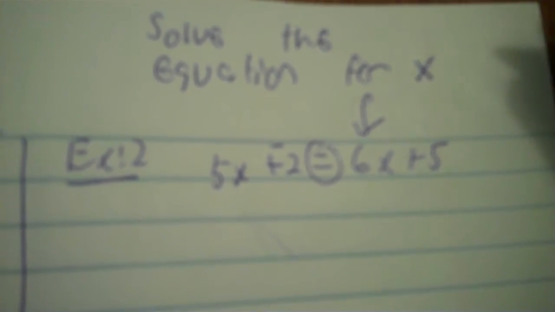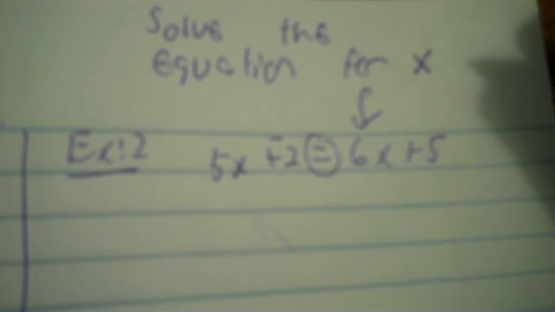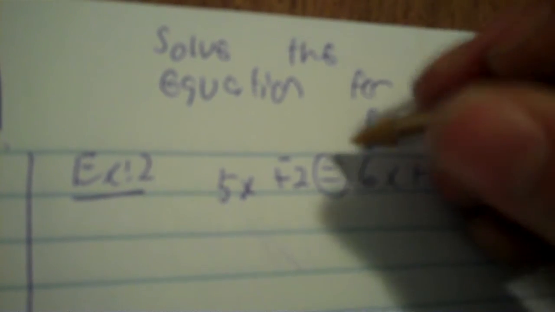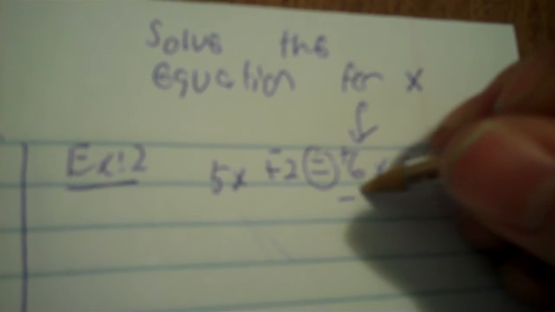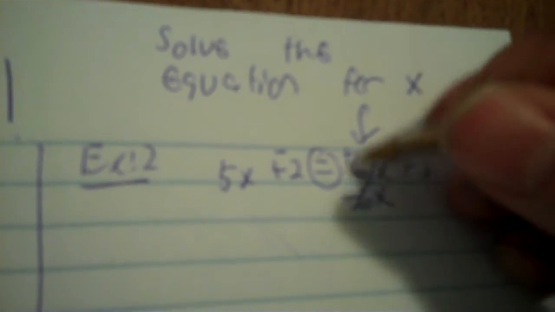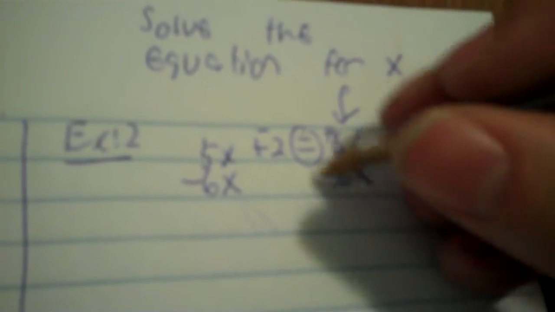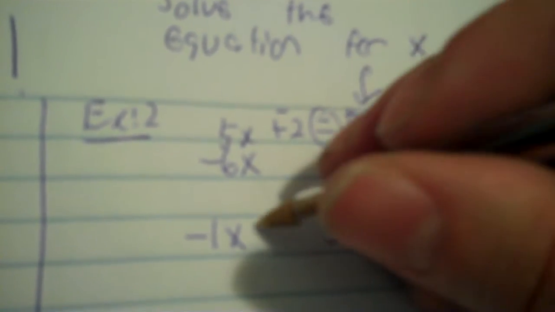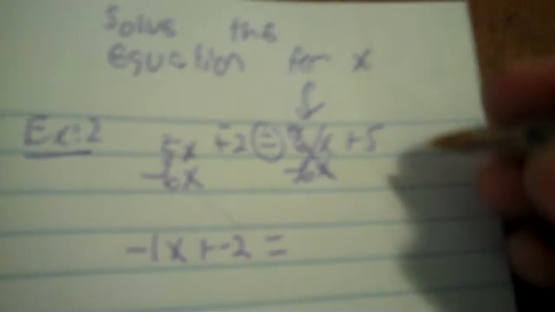Okay, 6x. And we have to get that to a 0. So it's positive 6. So I would subtract 6x, cross it out, and then go to the other side and subtract 6x from my 5x. So line up the equals. So 5 minus 6 is negative 1x plus negative 2. And then over here we just have 5.